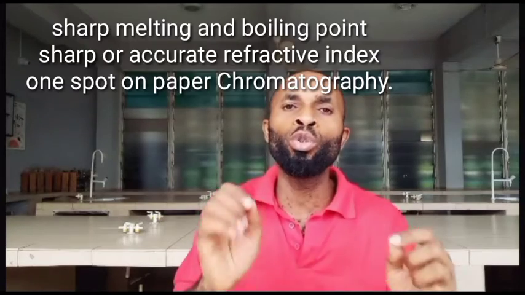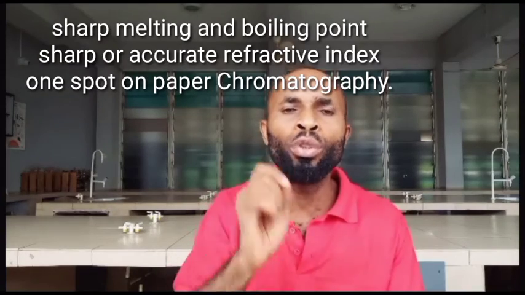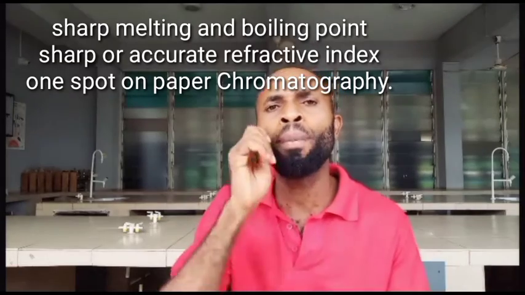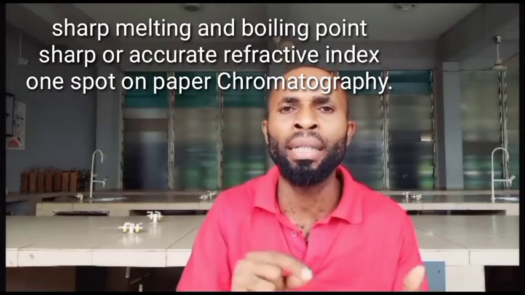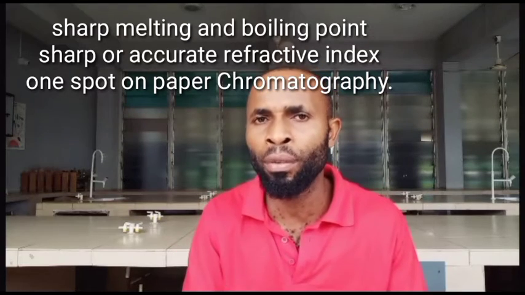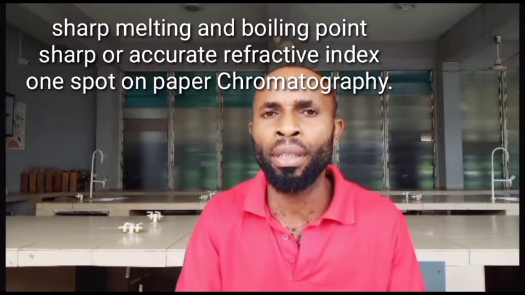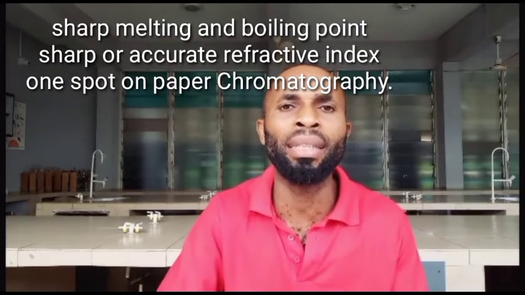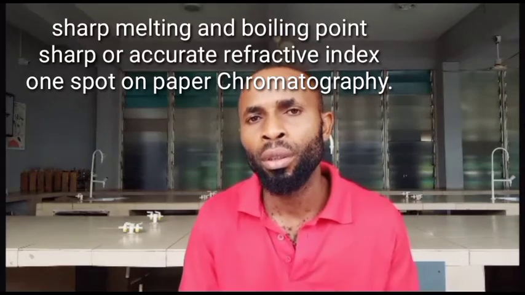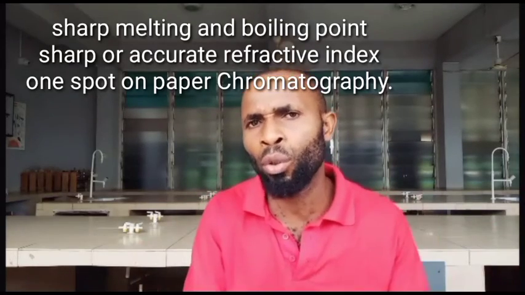Now, for instance, if we use color, if we use paper chromatography, and it is something that has to do with color, you dip it inside, and during the process of paper chromatography, if the color is not separated, if we have only sharp points without the color changing, then we notice that this is a pure chemical substance.